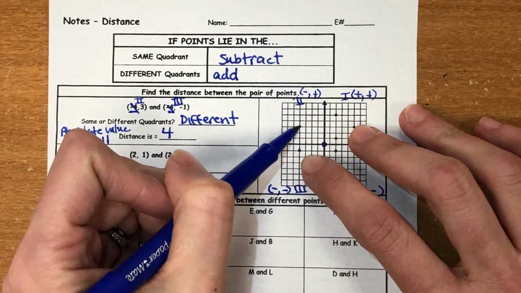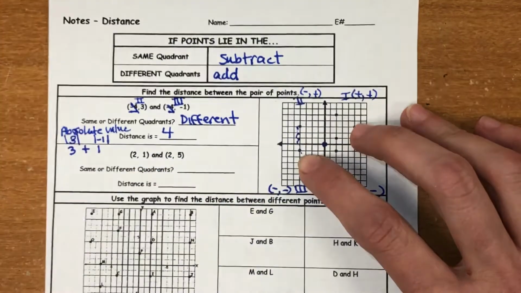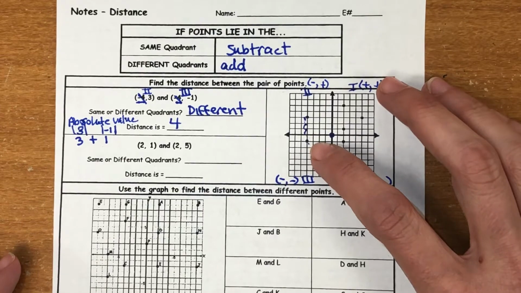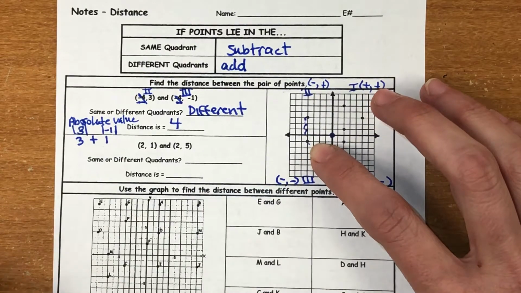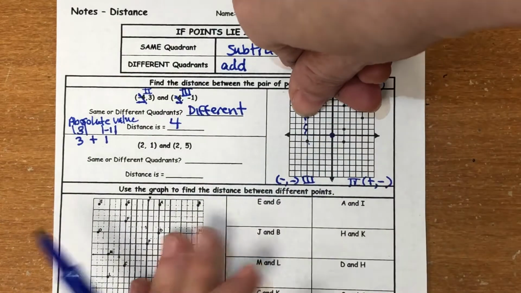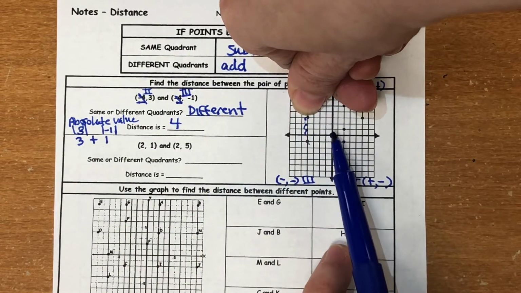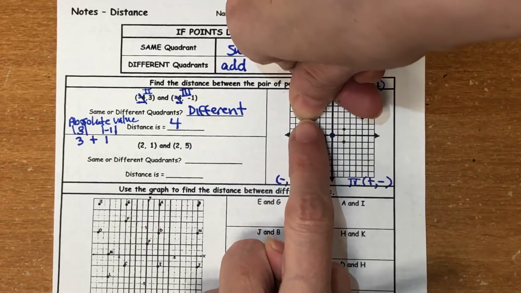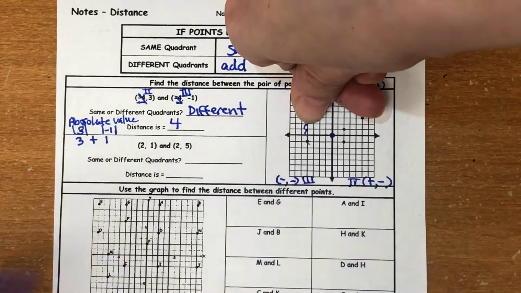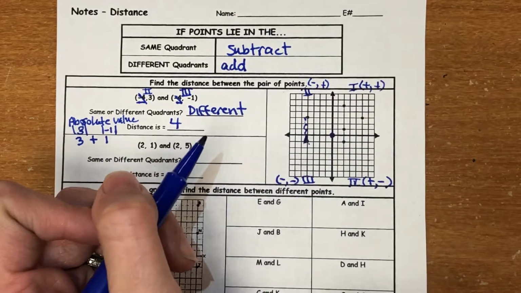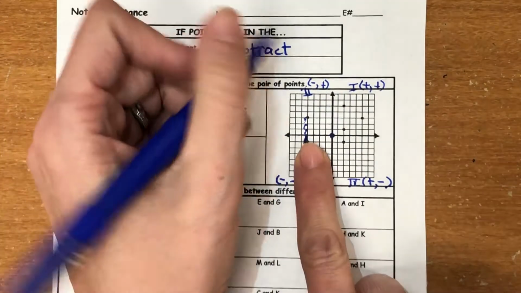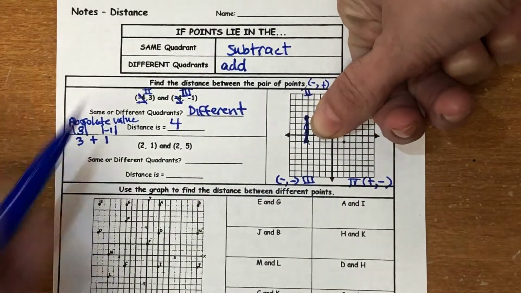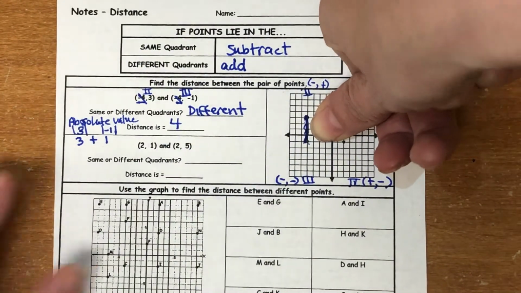Is it 4? 1, 2, 3, 4. The distance is 4 units. I remember when we talked about negatives and positives in our integer unit, and I said if one point is above 0 and one point is below 0, well, you're going to add the two, because one's above and one's below. So this point is 1 from the x-axis, and this point is 3 above the x-axis, so you would add the two together, which is 4, okay?